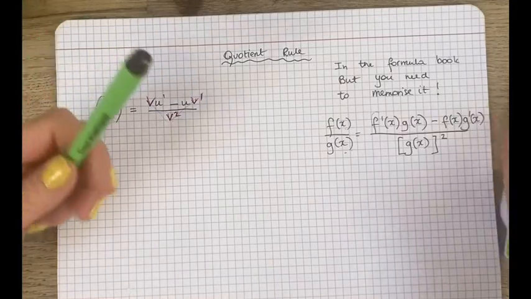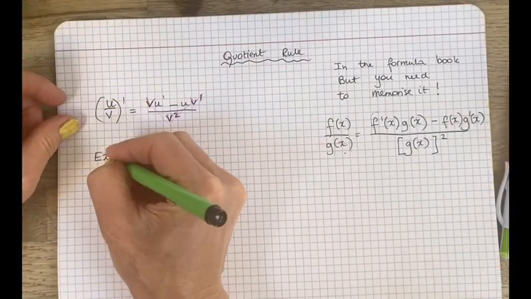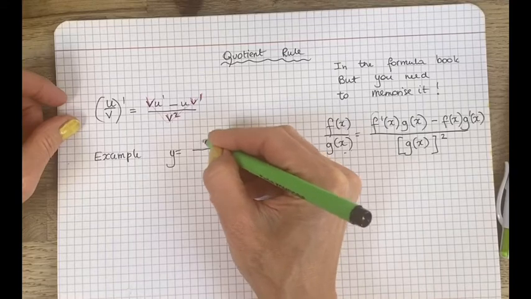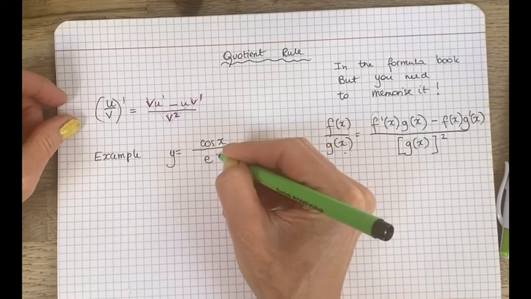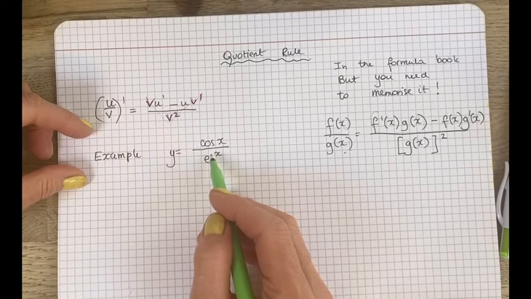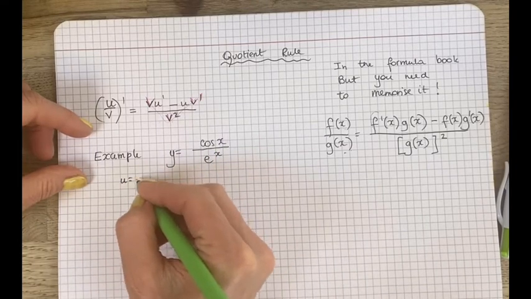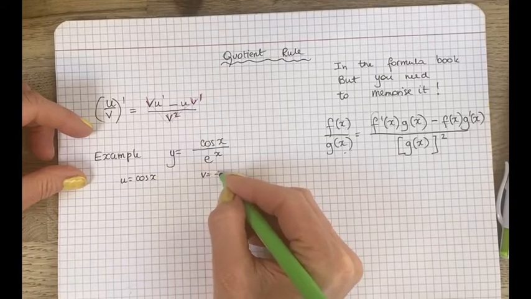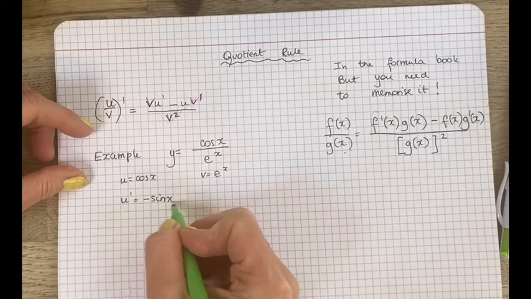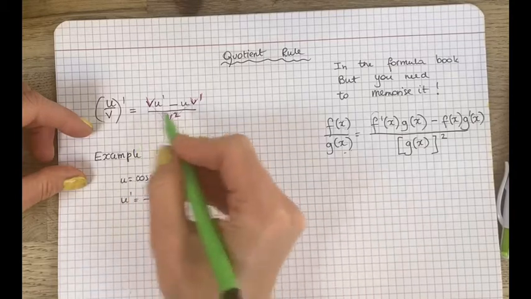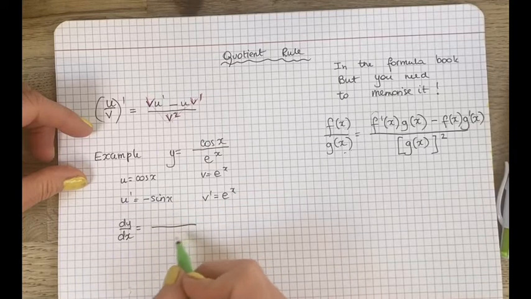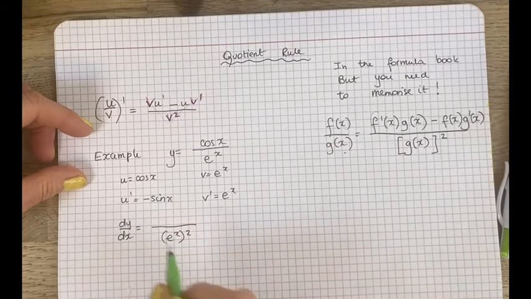Okay, so we're going to have a go at an example. So let's see what happens. If I have to differentiate, let's say y equals cos x over e to the power of x. Okay, so for the quotient rule you recognize the division, the top function is your u. Always write this down. u is equal to cos x, and v is equal to e to the power of x. Then you differentiate those two functions, so u dash is equal to minus sin x, and v dash remains as e to the power of x, and then you combine them in that order. So dy/dx is going to be given, I like to put my v squared first, so (e to the power of x) all squared. We'll rewrite it simply in a minute.